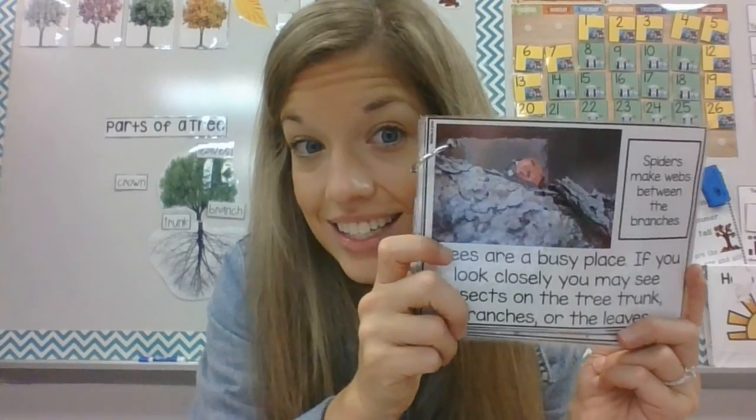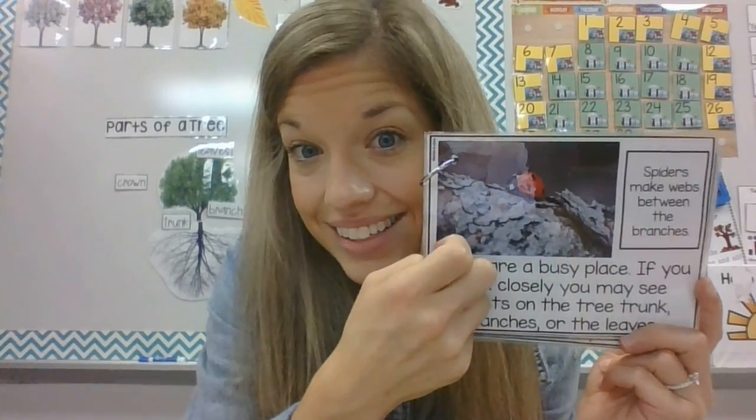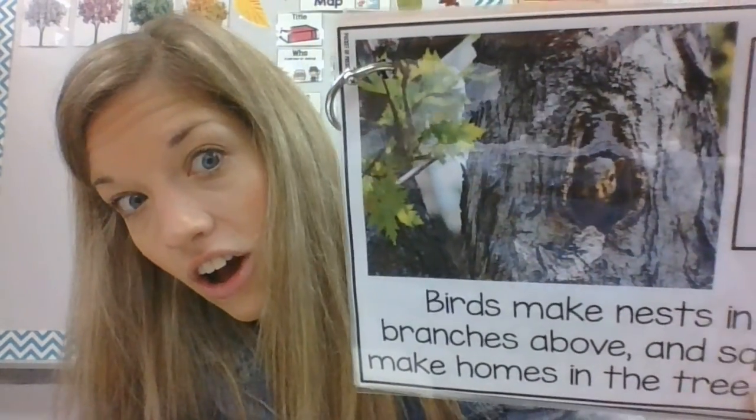The trunk of the tree is covered with what we call bark. The bark is like the wood that grows on that trunk. The bark helps protect the inside of the tree, but the bark can also be very helpful for all of these living things that live on the tree, like this ladybug. Sometimes you might also see a hole in the tree, and guess what might live in there? A squirrel. Sometimes squirrels make their homes in the trees.